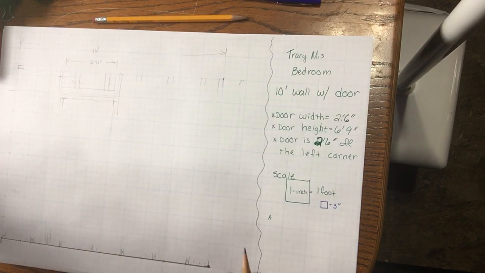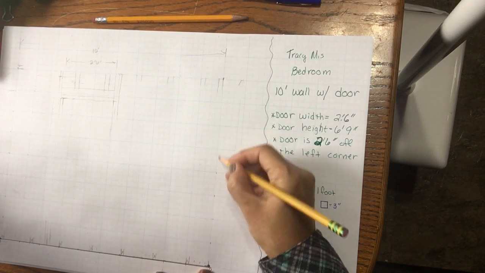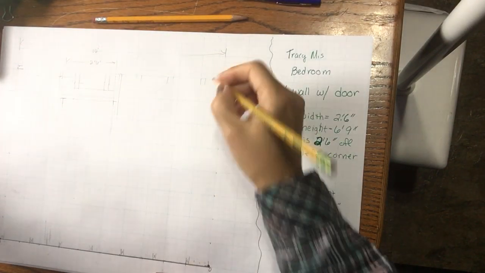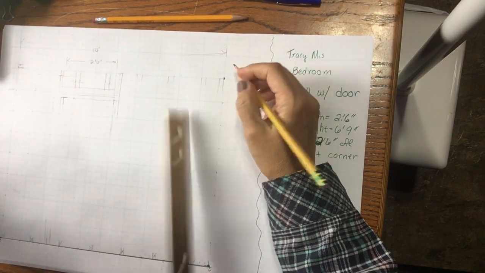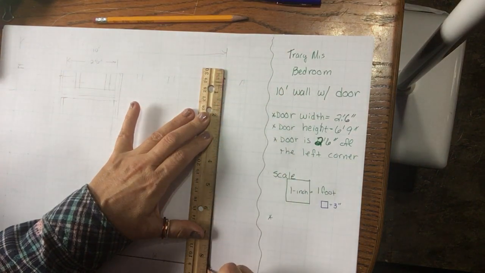Make sure it's straight. And then we are going to go up 8 because our walls again are 8 foot high. So again, this is 0. And that's going to be 1, 2, 3, 4, 5, 6, 7, 8. So right up here is 8. I'm going to connect those two dots, lining it up, making sure it's straight. There we go.